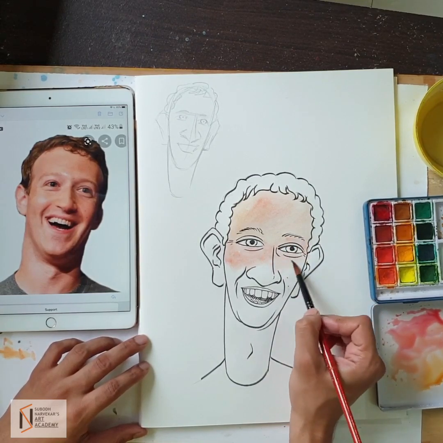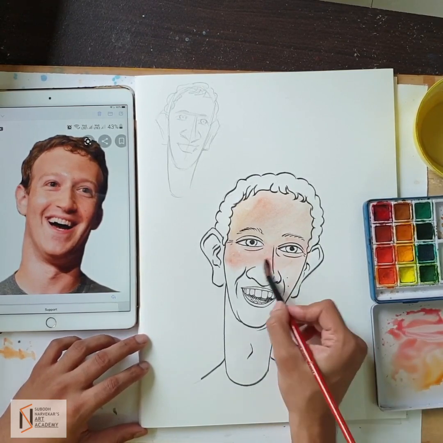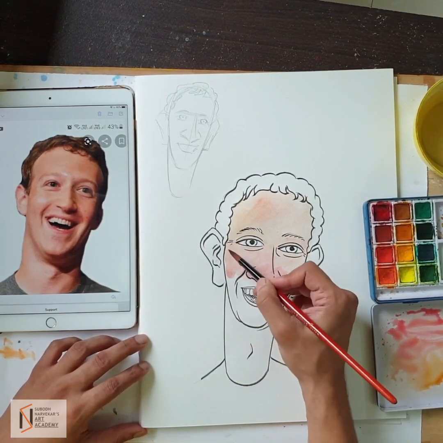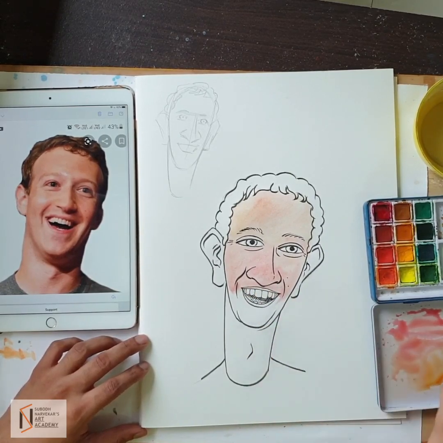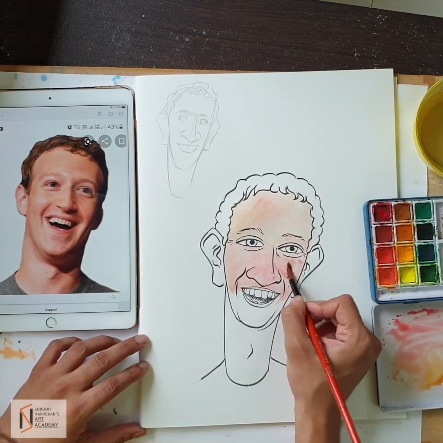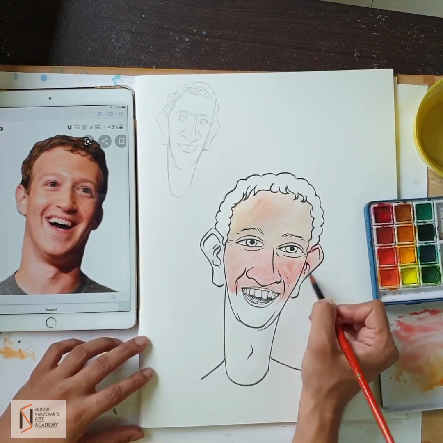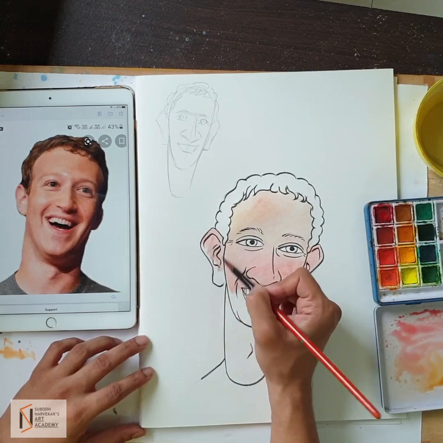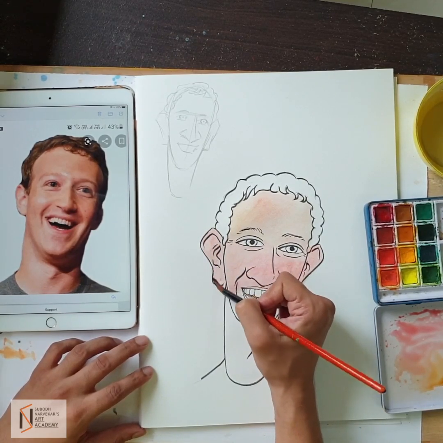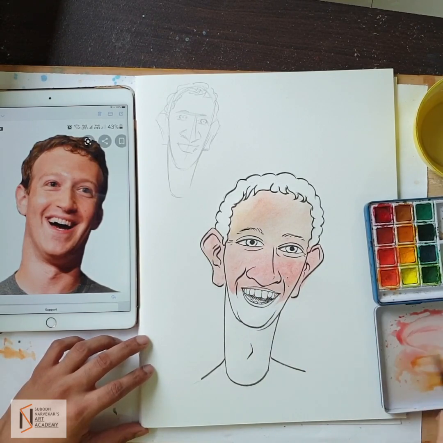You don't have to be really accurate while coloring with watercolors, but just follow this basic technique that you need to apply a little water whenever you're coloring big spaces.